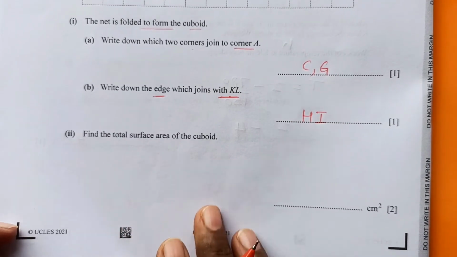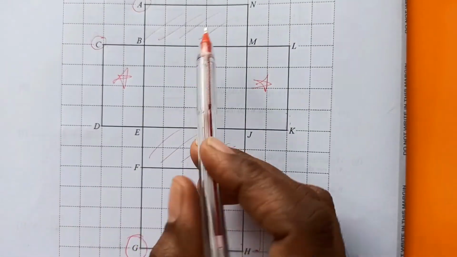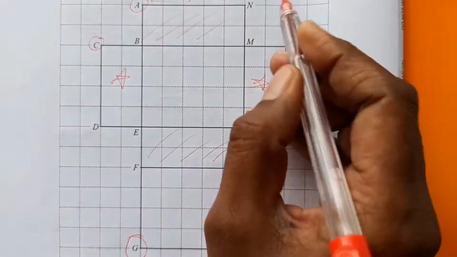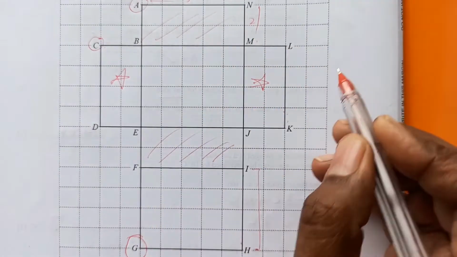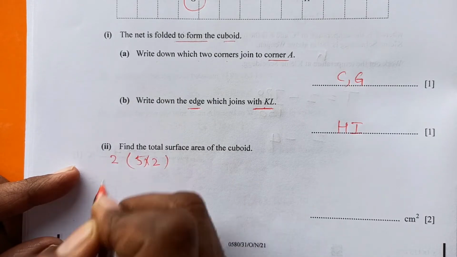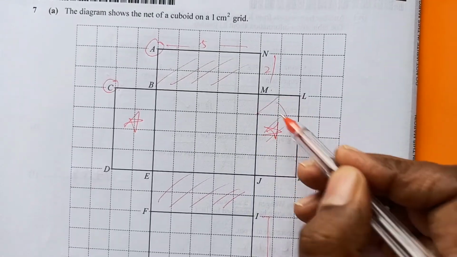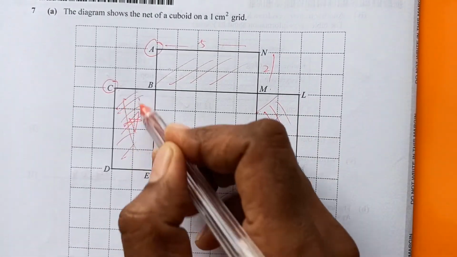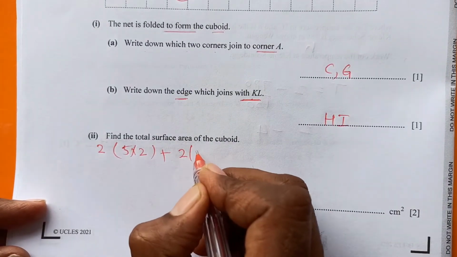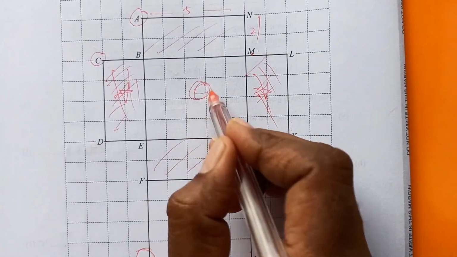Find the total surface area of the cuboid. So total surface area, there are 3 different surfaces. Like this one, we have 1, 2, 3, 4 and 5 squares, and this we have 2 here, right? So area of this will be 5 times 2, but these are 2 of them. Then plus we have this one and this with the star. They are 2 by 4. So they are also 2 by 4, and plus another 2, this with the circle here.